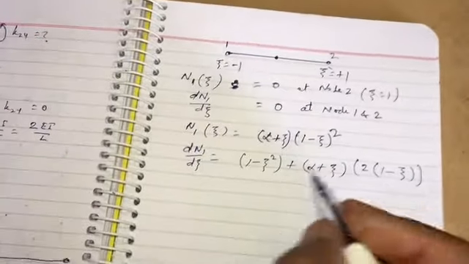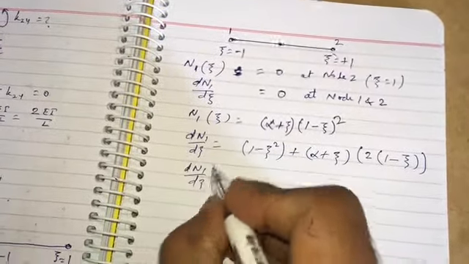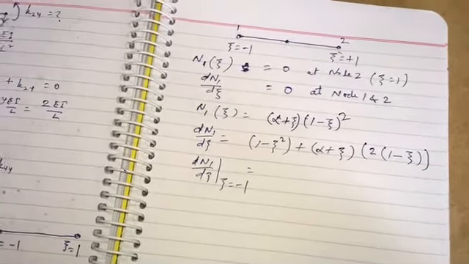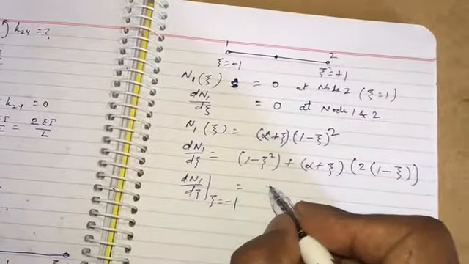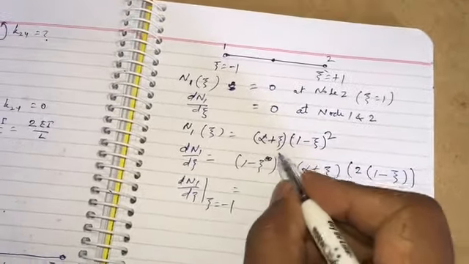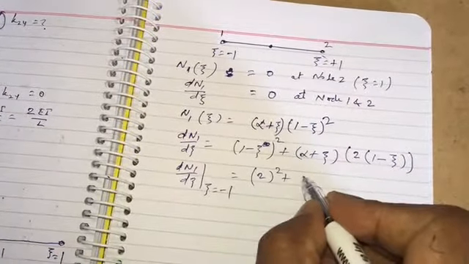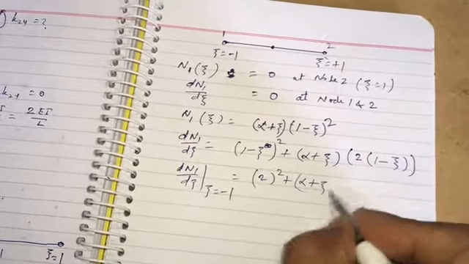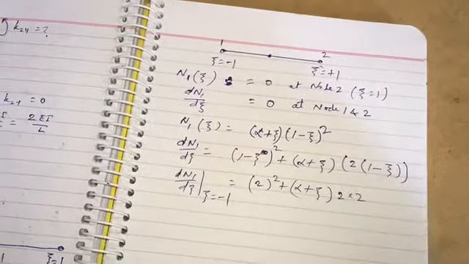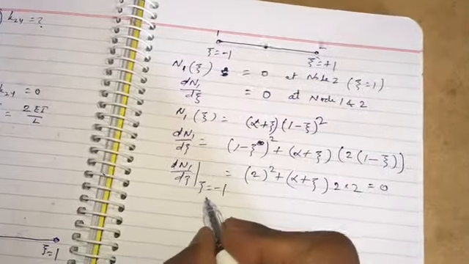Okay. Now put xi equal to minus 1, dn1 d xi has to be equal to 0, and what we get, sorry, has to be a square. So we get 2 square plus alpha plus xi, and here you get 2 times 2, this all equal to 0. So we get the value of alpha from here.